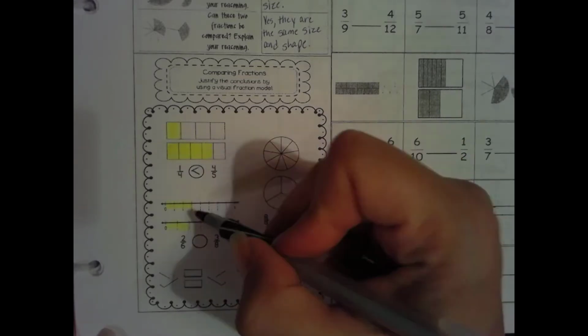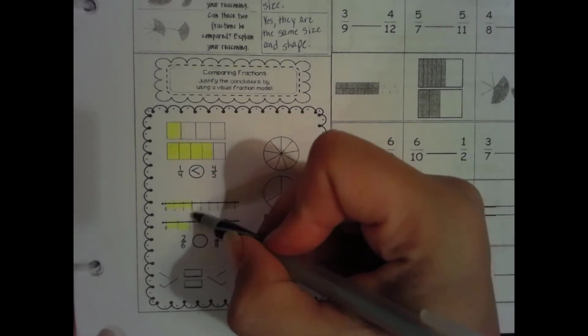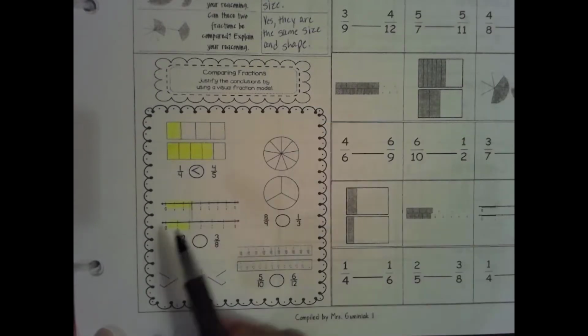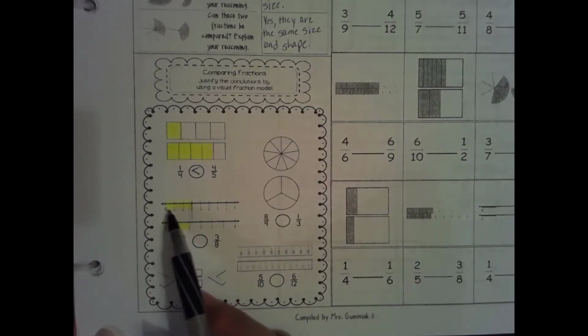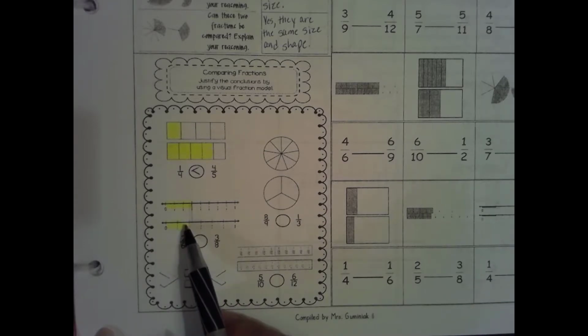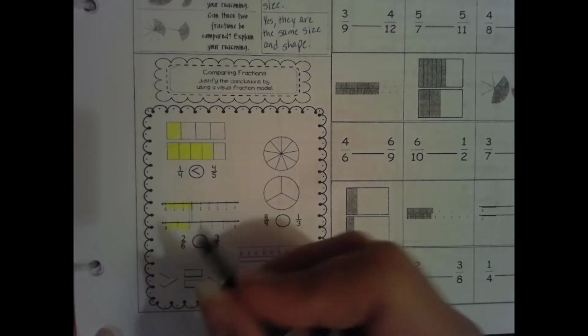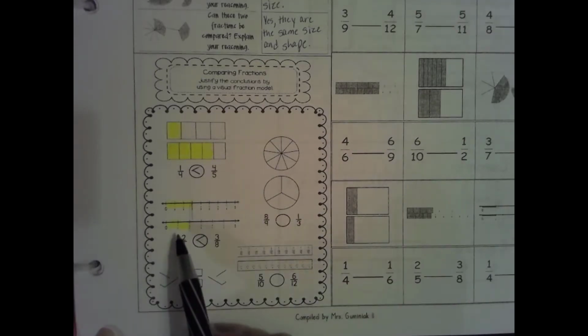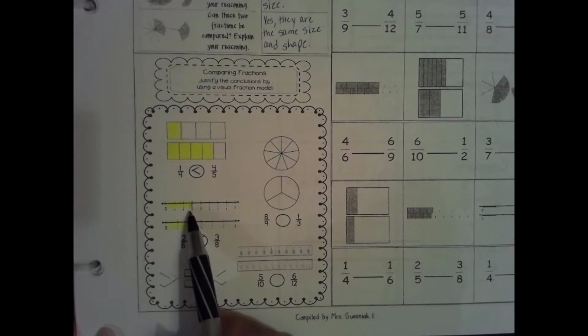So it may be a little harder to tell, but if you draw a line straight down here and straight up here, this right here looks like it takes up a little more area than this one. Just barely. But it looks like 2/6 is less than 3/8. They're very, very close. They're almost equal. But there's still just a little bit more area covered with 3/8 than 2/6.